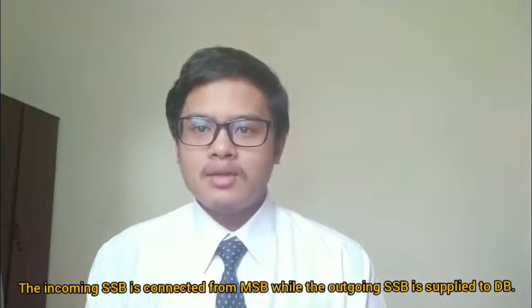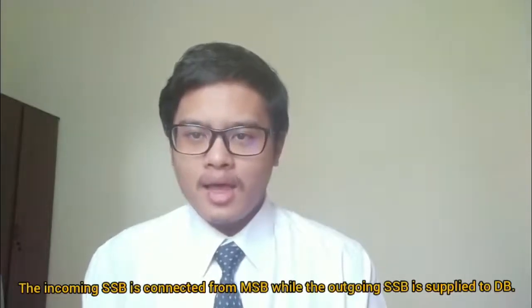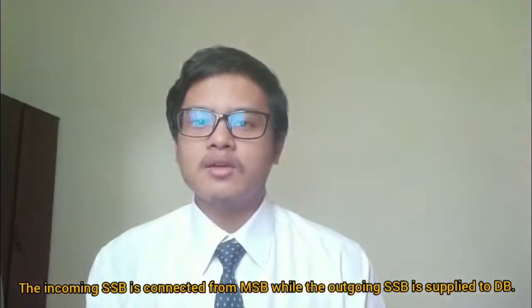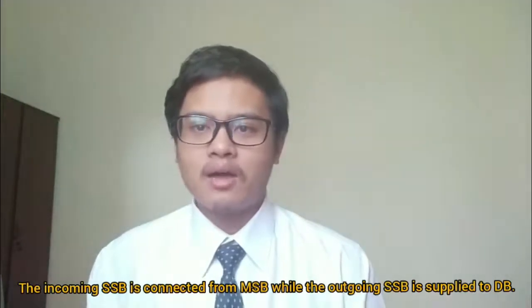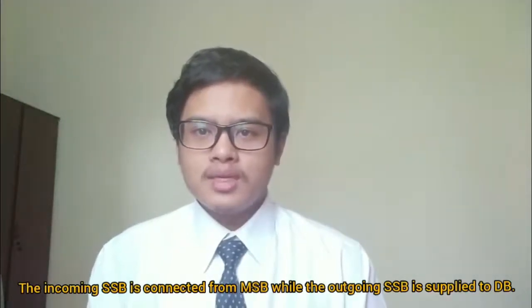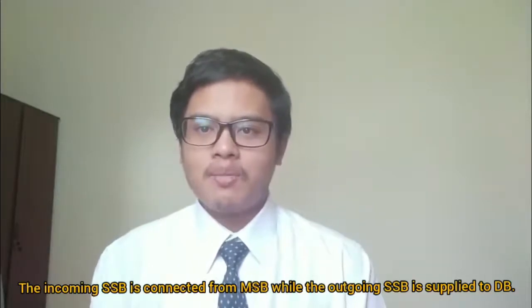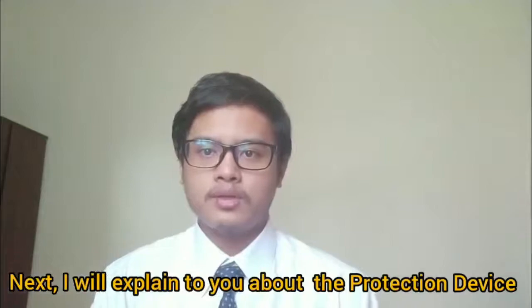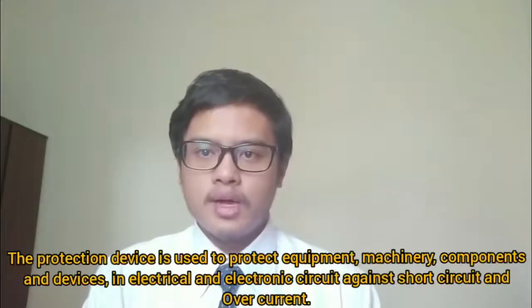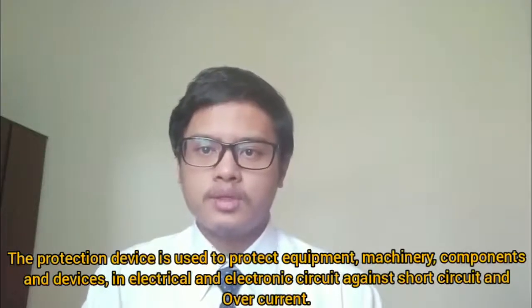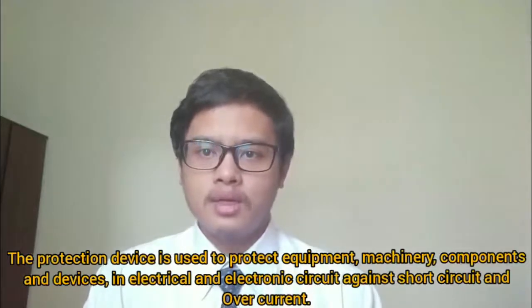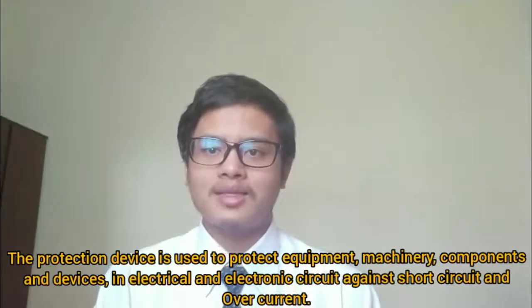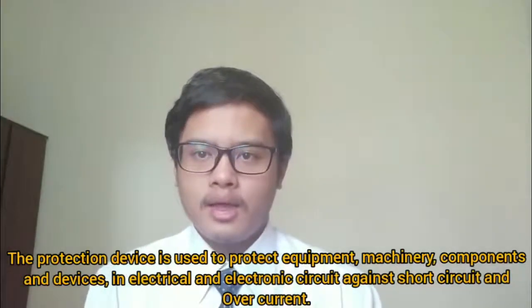The incoming SSB is connected from MSB, and the outgoing SSB is supplied to DB. Next, I will explain to you about the protection device. Protection device is used to protect the component, machinery, equipment, and devices of an electrical or electronic circuit against short circuit and overcurrent.